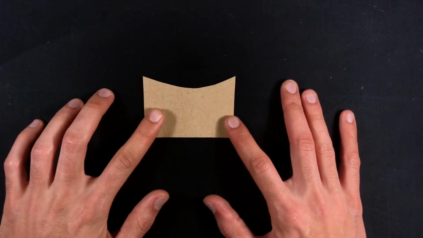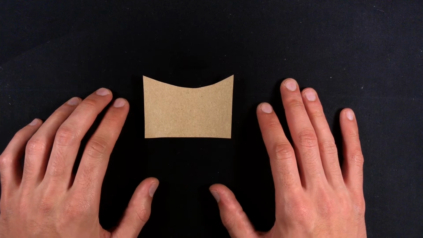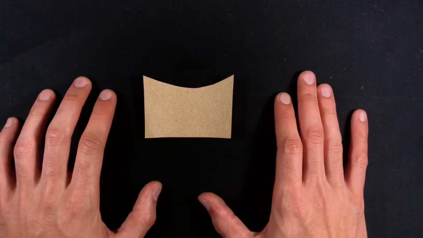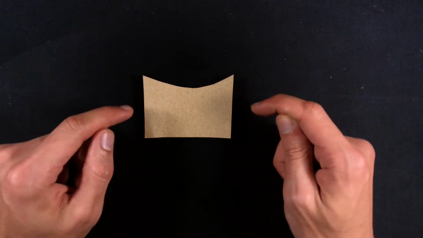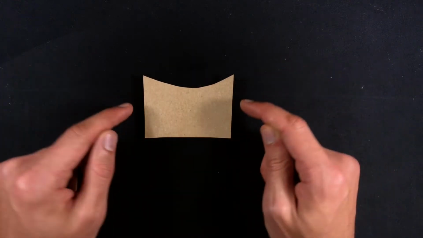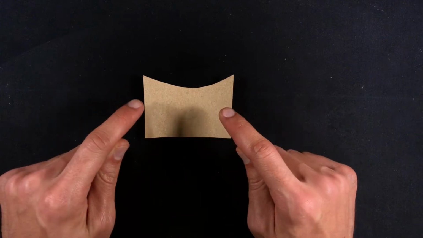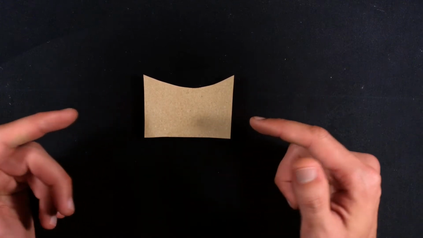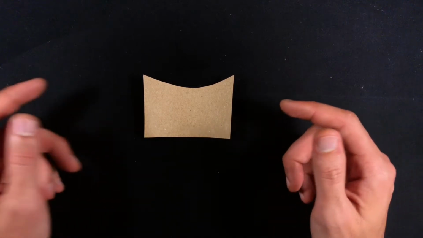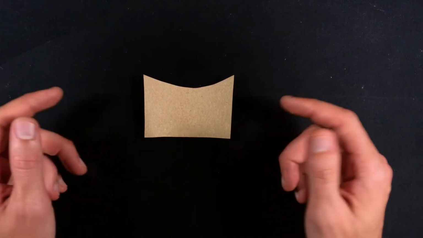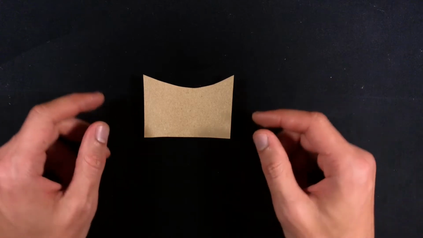Let's have a look at the law of the concave line. The law of the concave line simply says that any concave line that wants to fold back onto itself whilst maintaining a concave line along the folded edge must be free of tension. That probably sounds very fancy and you're wondering what the hell does that mean? Well, let's have a look.